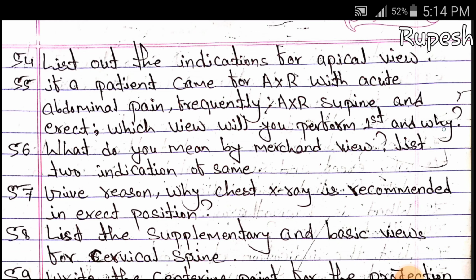Question number 56. What do you mean by merchant view? List two indication of same.